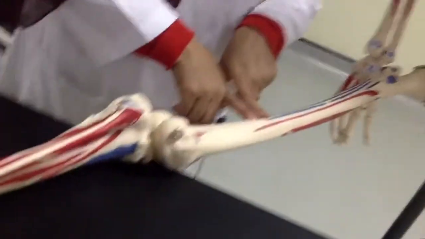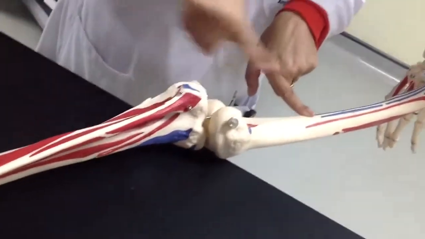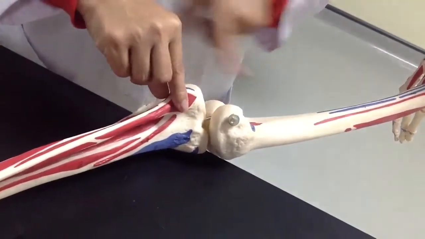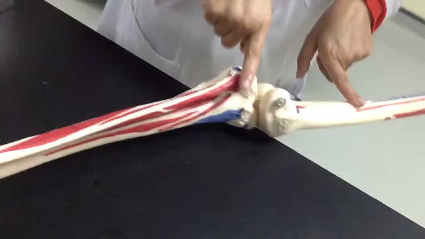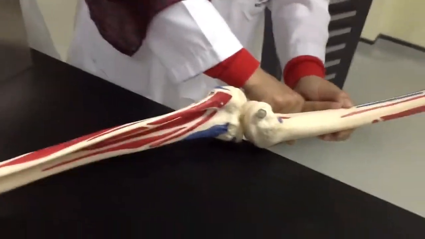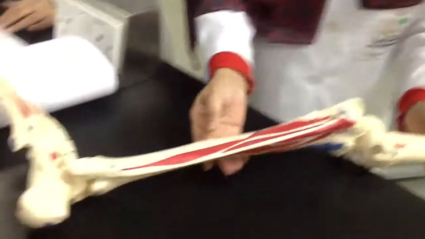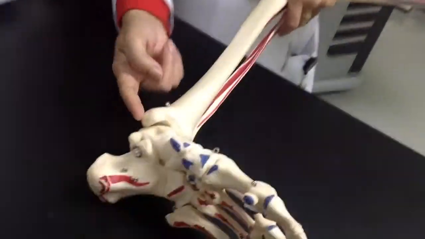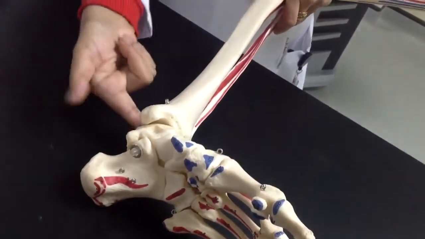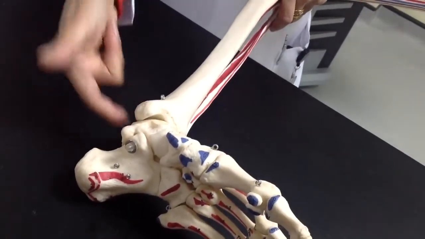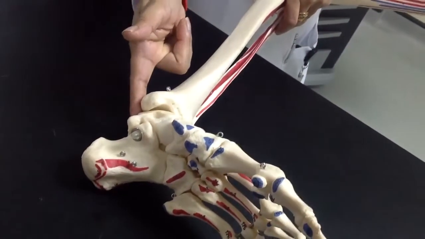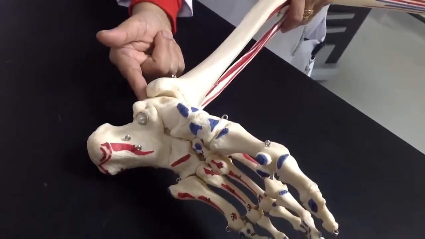So the common fibular nerve is from here to here, from the upper end of the popliteal fossa up to the neck of the fibula. This is the common peroneal. And the tibial nerve runs from the upper point of the popliteal fossa along the posterior tibial artery, behind the medial malleolus or midway between the medial malleolus and the tendocalcaneus. So this is the tibial nerve.